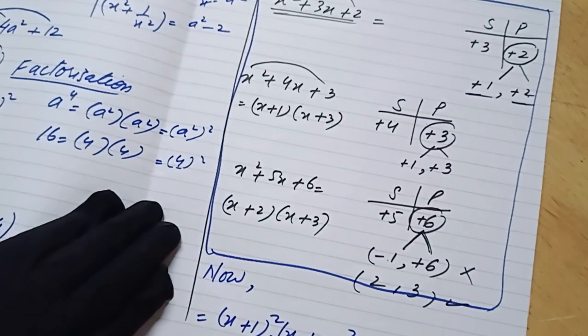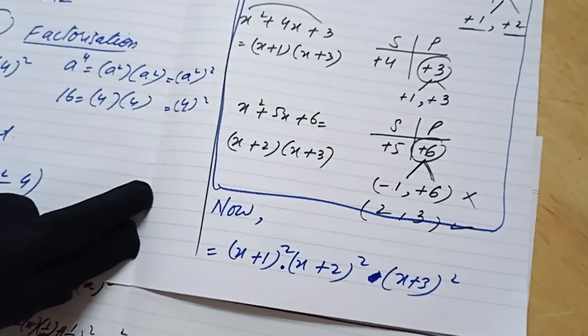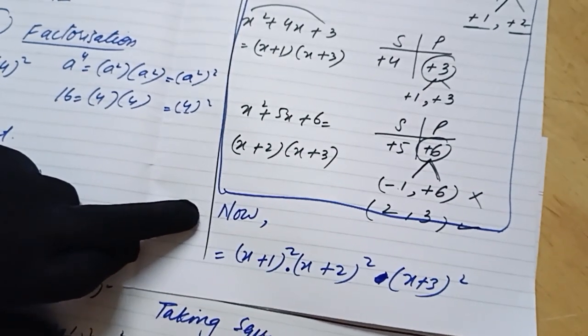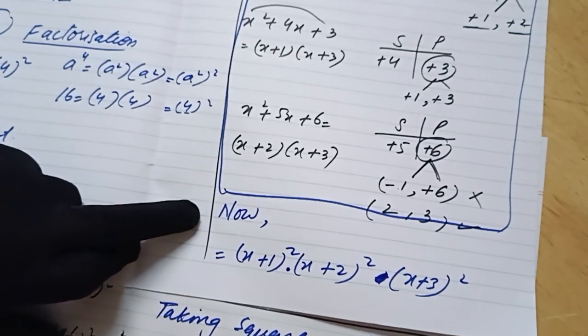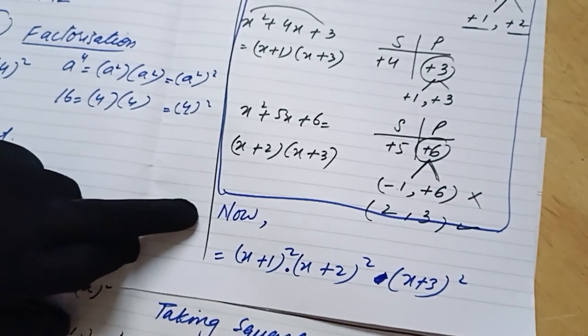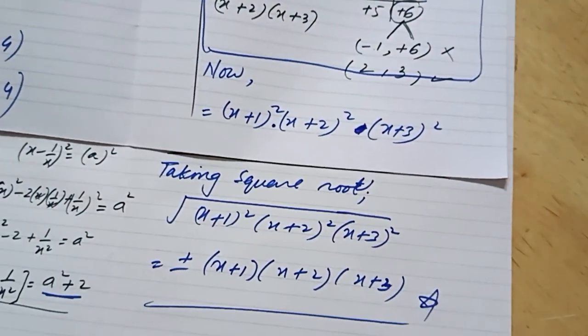Take the square root on all. Let me take it on the next page. Now taking the square root, x plus 1, x plus 2, x plus 3 will give you the final answer, as all squares will be cancelled with the square root, and you will get this final answer. Okay, so this is your final answer.